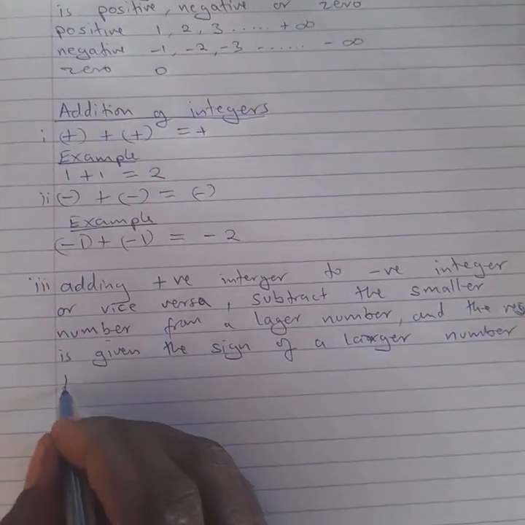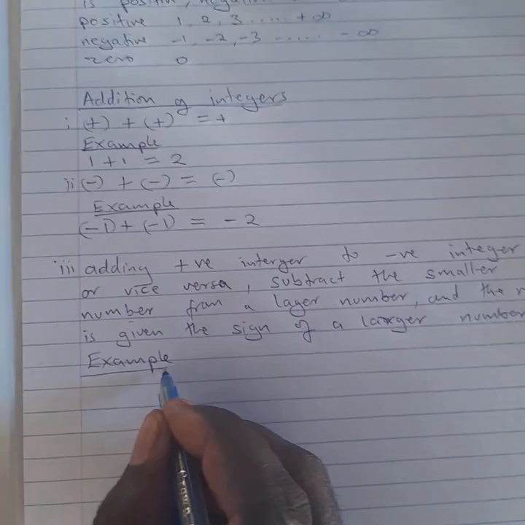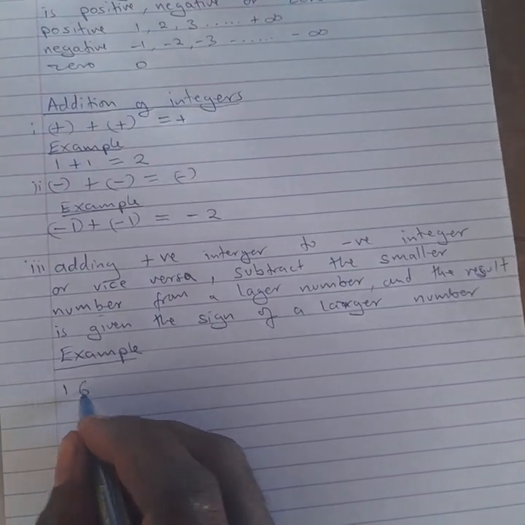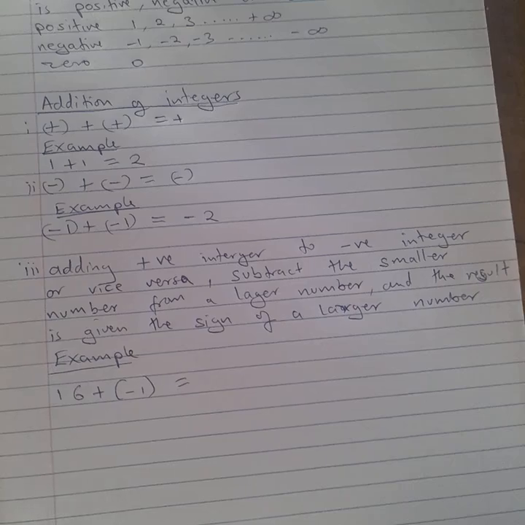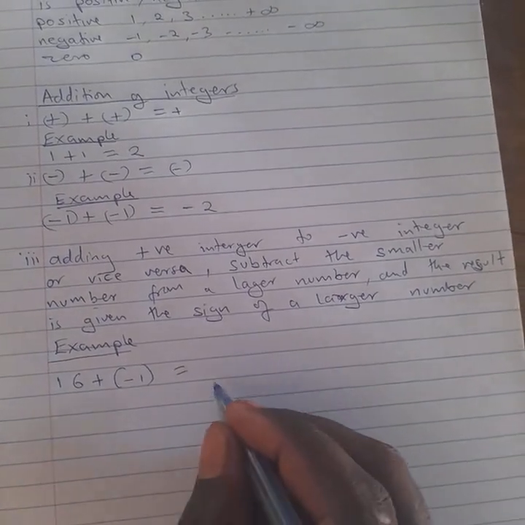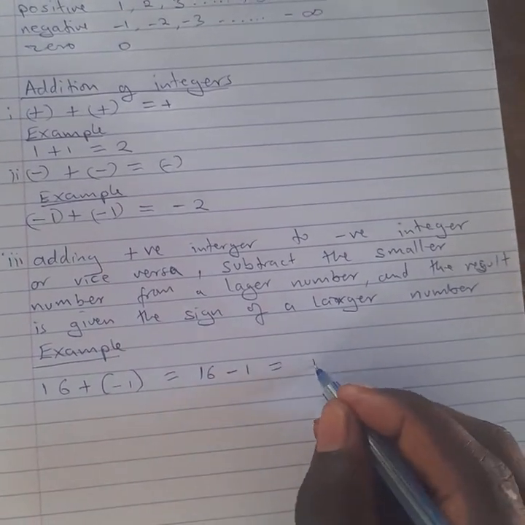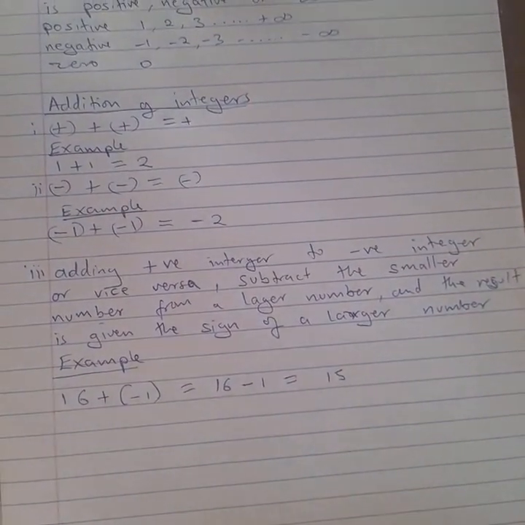For example, if we have a number, say 16 plus -1, what do you do here? We are saying subtract the smaller number from the larger number. The answer is 15. And then the result, we give it the sign of the larger number.